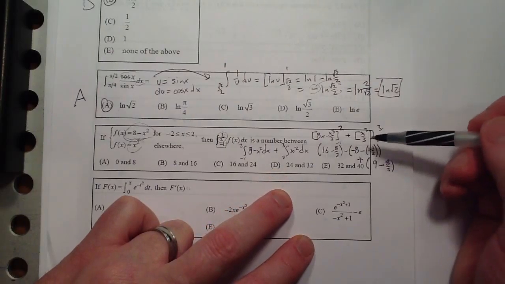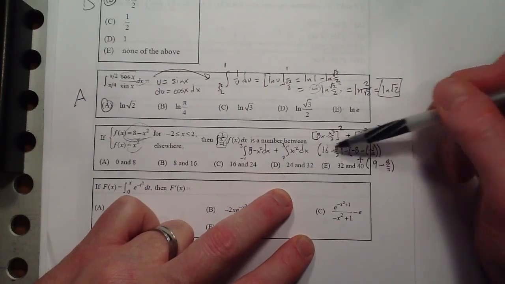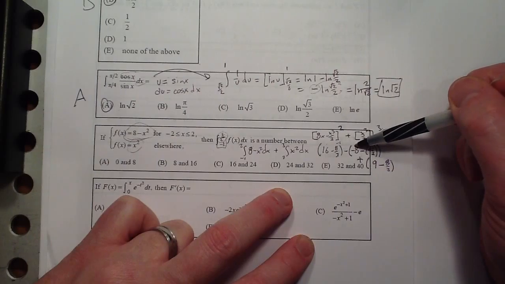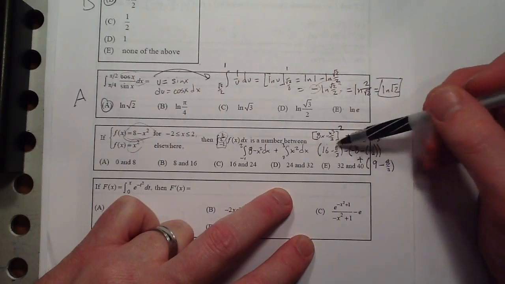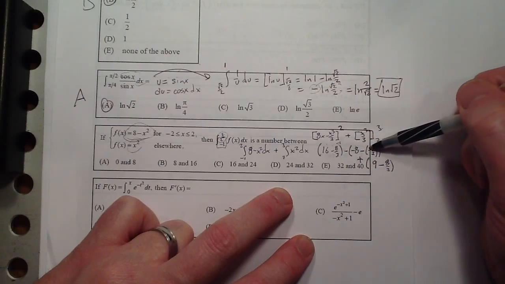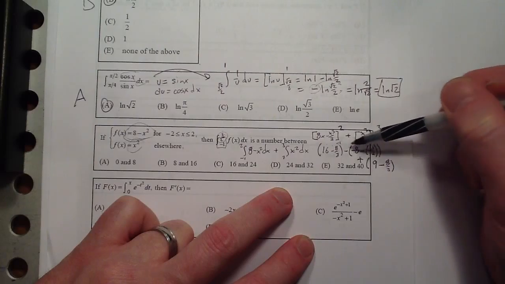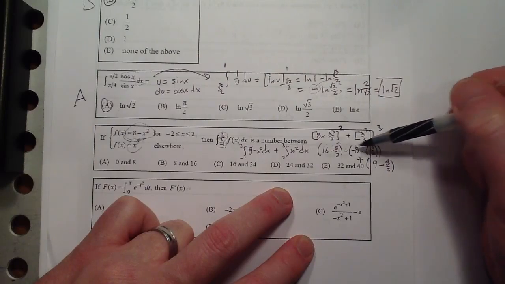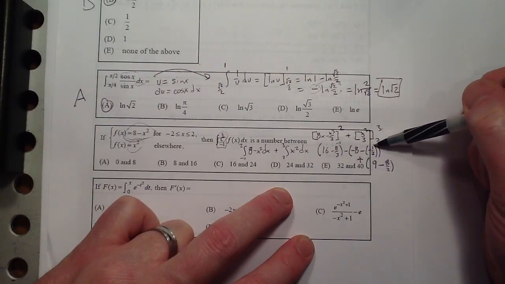Let's see if we can simplify that. I've got 16 plus 8 is 24 minus 8/3. There's 3 minus signs there. We've got to be careful here. It'll be minus 1/3. So minus 8/3 and minus 1/3 is minus 9/3 or minus 3.